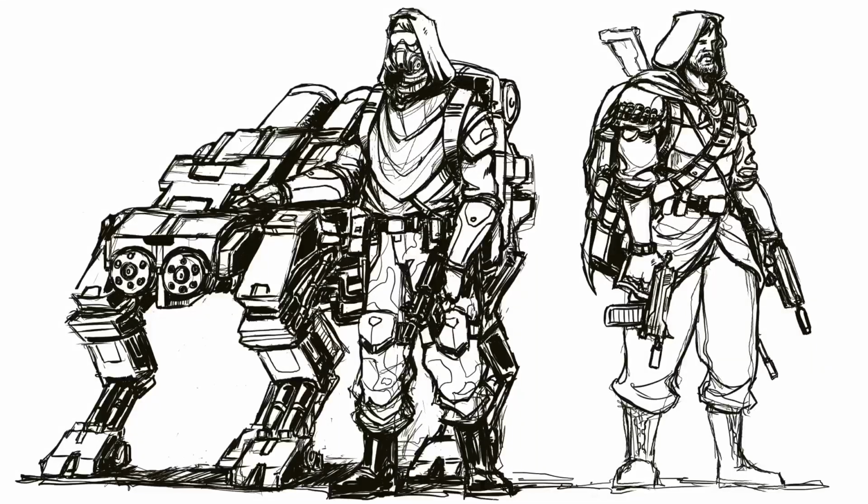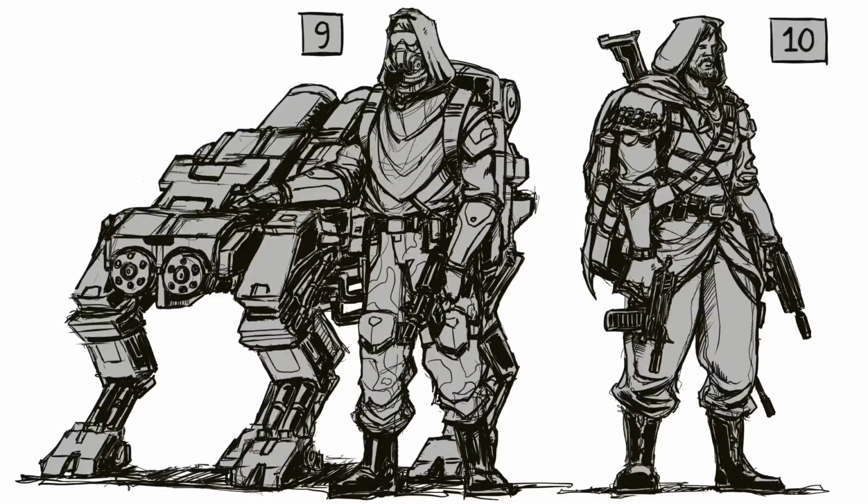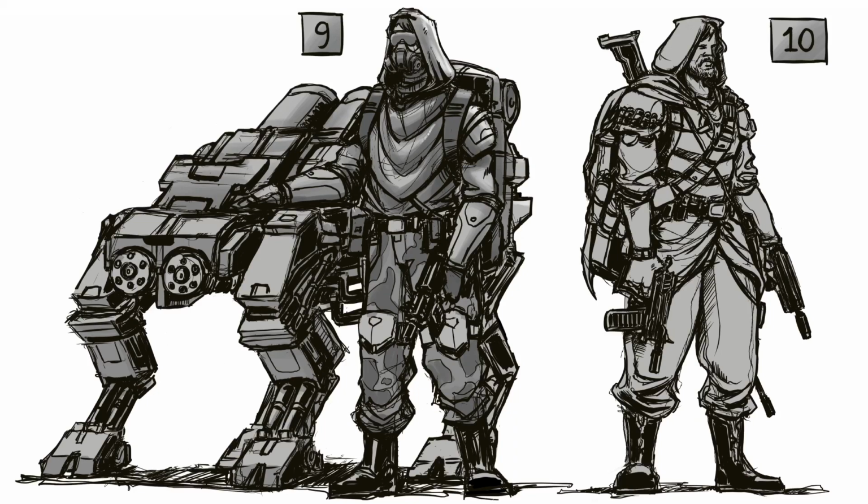That robot that you're seeing there is a robot that can carry a whole bunch of supplies, and it also has two miniguns mounted at the front, because again, the Outlands are extremely dangerous. It's constantly full of crime, full of people trying to rob you. It's just a mess out there.